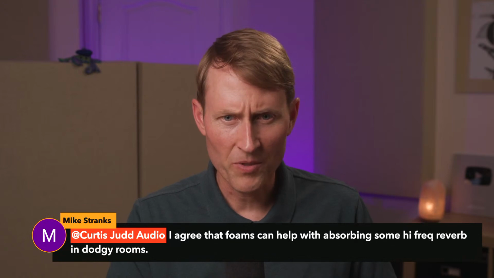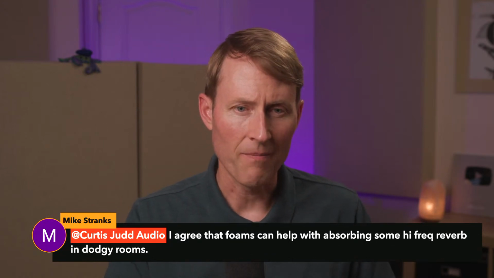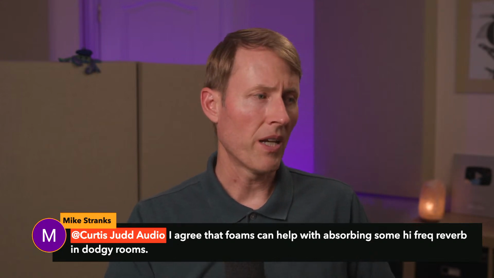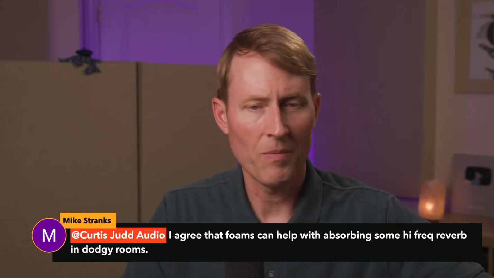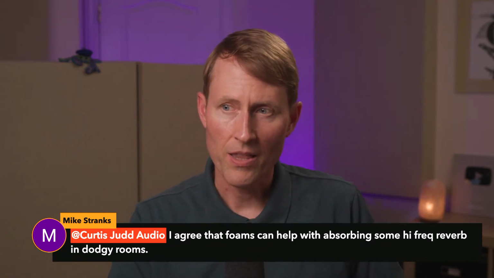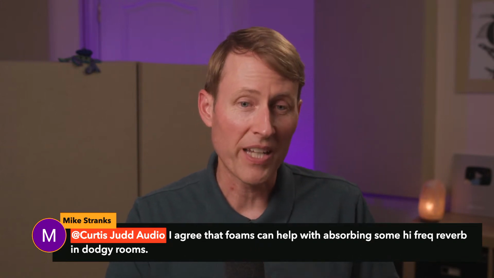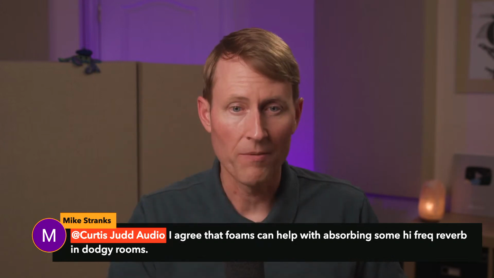I agree that foams can help with absorbing some high-frequency reverb in dodgy rooms. Yeah. On the other hand, I would say be careful with that. It doesn't make that much of a difference. So it's not like a magic cure for reverberant rooms. The cure for reverberant rooms is removing the reverb. But it can help a tiny bit. Tiny bit.